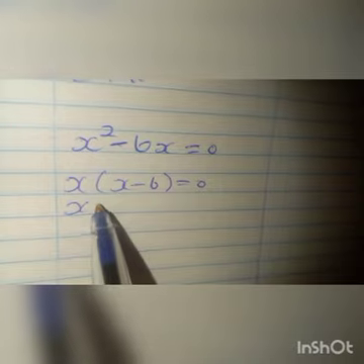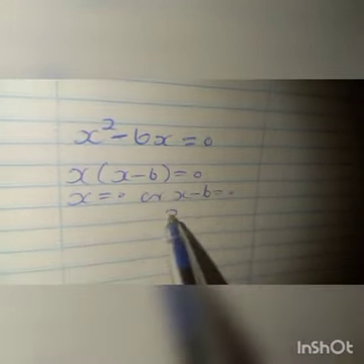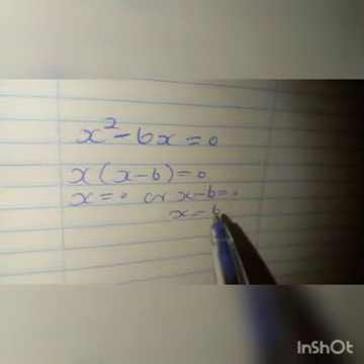Then we equate: x equals 0, or x minus 6 equals 0, so x equals 6. Remember, when you take a number from one side of the equation to the other side, it changes the sign.